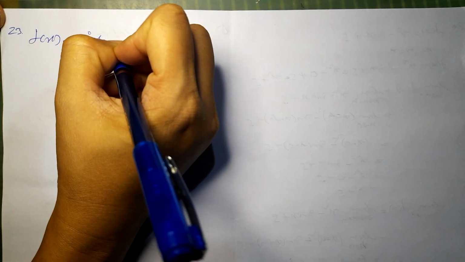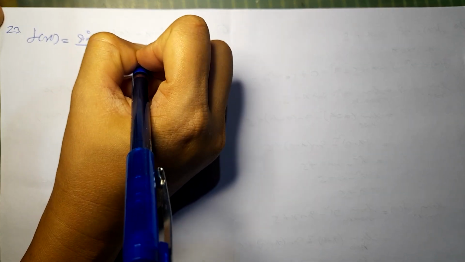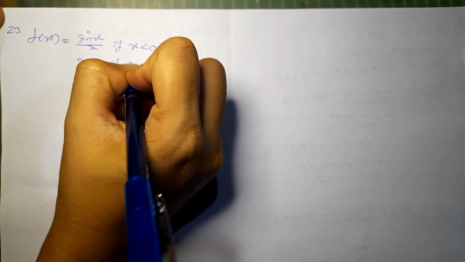So the given function is question number 23. That is, f of x is equal to sin x divided by x if x is less than 0, x plus 1 if x is greater than or equal to 0.